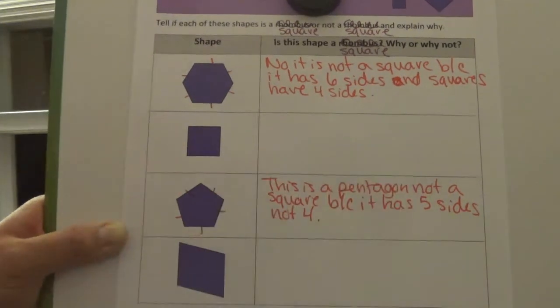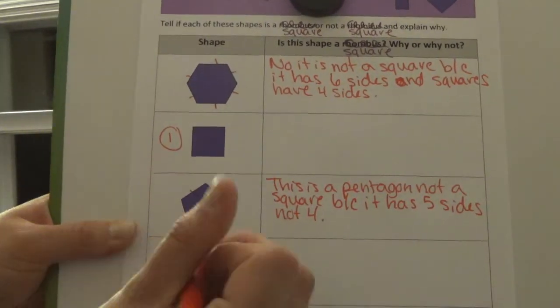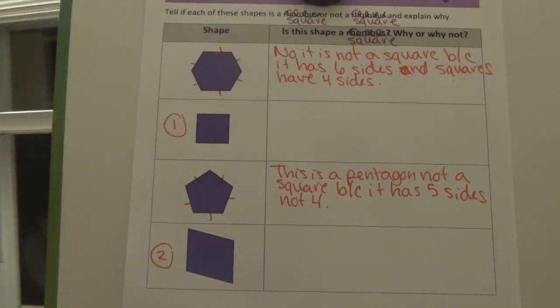Awesome. So now you're going to pause the video and you're going to tell me if these two shapes are squares or not and explain why. Remember, a square is a quadrilateral that has 4 equal sides and 4 right angles. So go ahead, pause the video, and tell me, are these squares? Go for it.